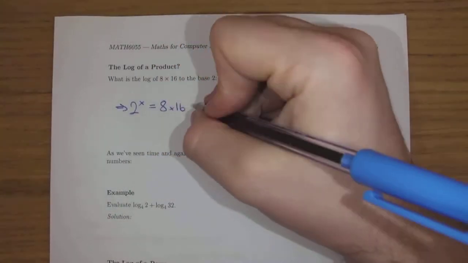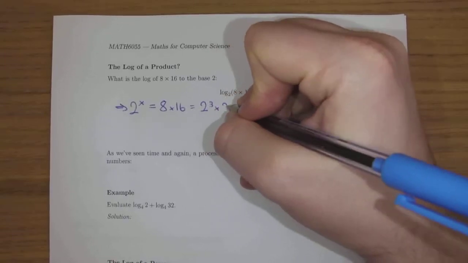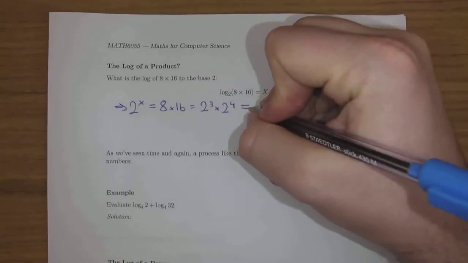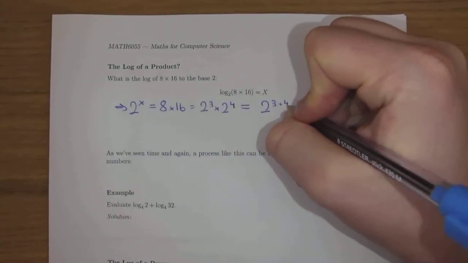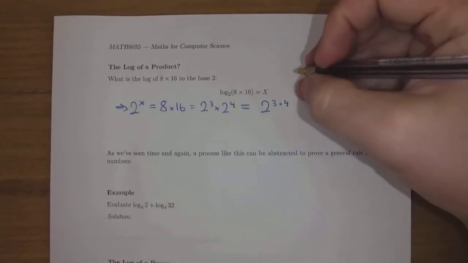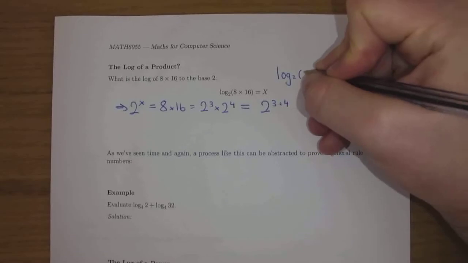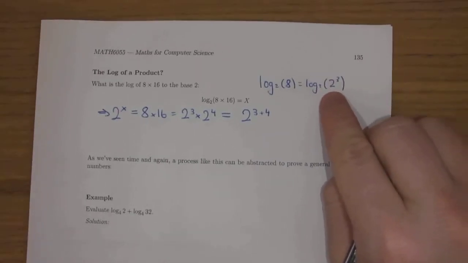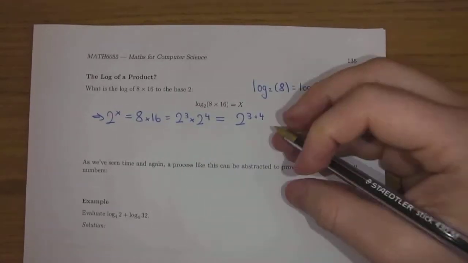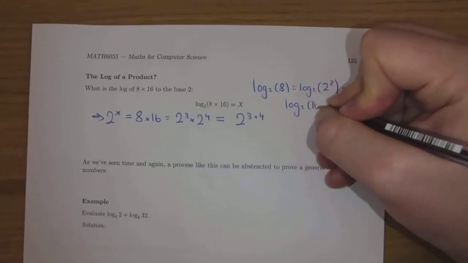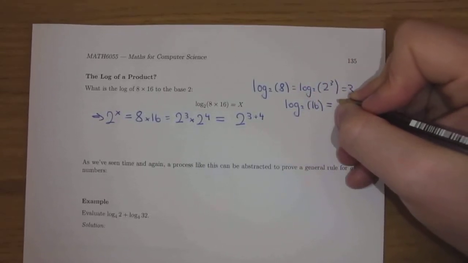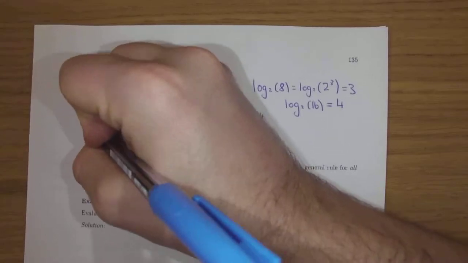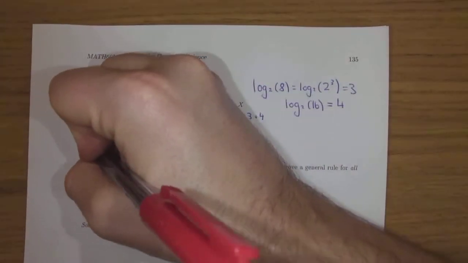Then I'm going to note that 8 is 2 to the power of 3 and 16 is 2 to the power of 4. I'm going to note that like powers, you add the powers. And I'm going to note also that log base 2 of 8 is equal to log base 2 of 2 cubed. Log base 2 and 2 to the power are inverses, so this is equal to 3. And similar story, log base 2 of 16 is equal to 4. I'm going to apply to both sides of this, because it is an equation, log base 2 to get rid of those 2 to the powers.